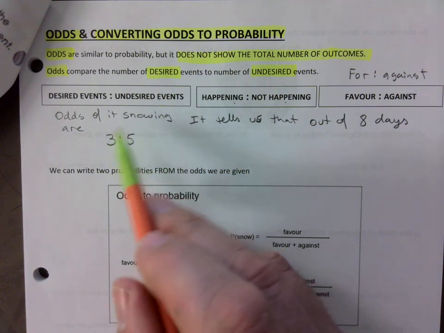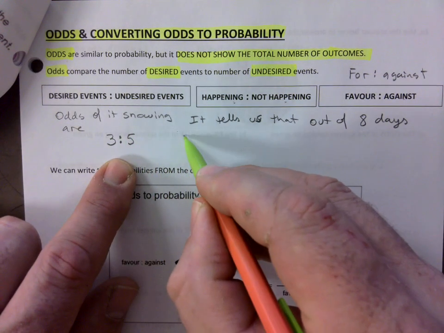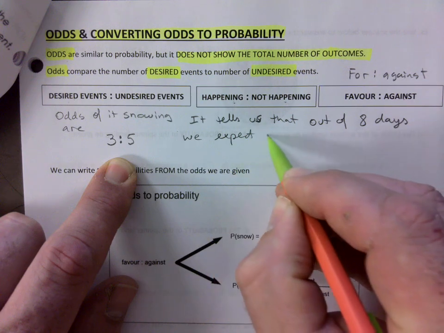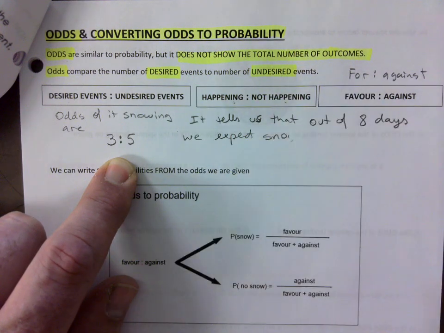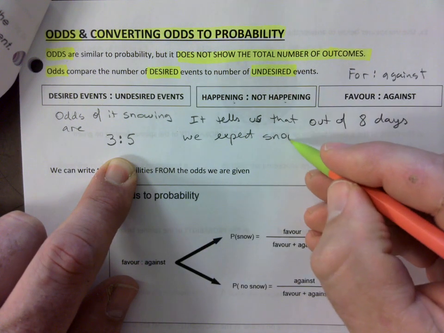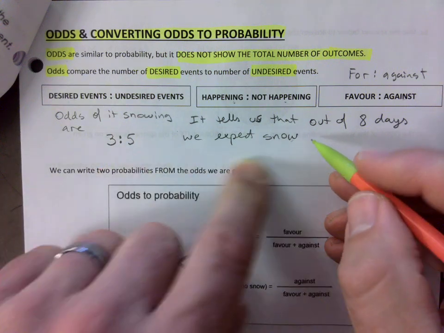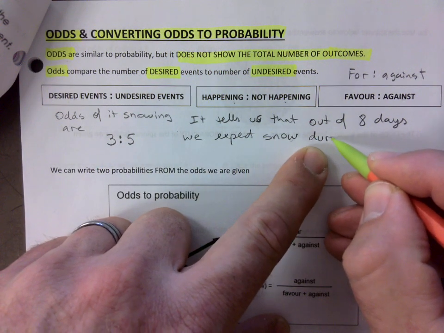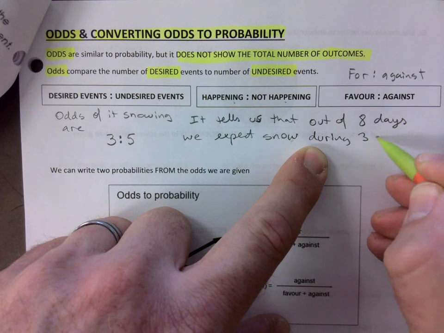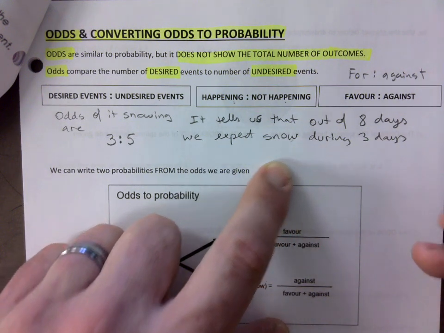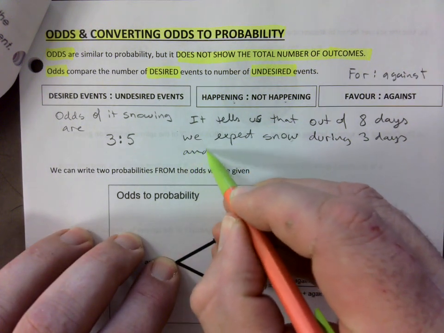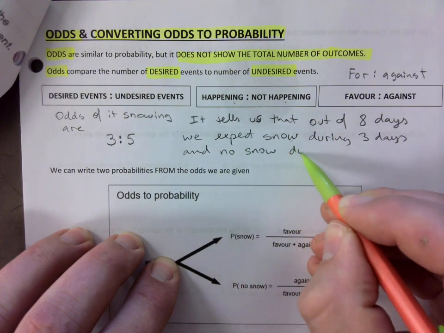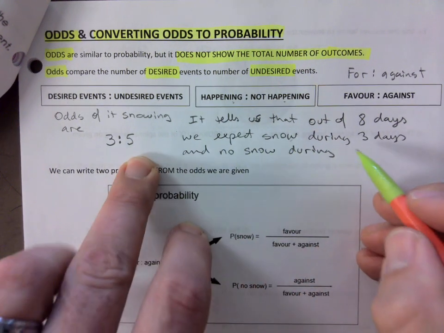So if we consider 8 days, right, we expect snow how many days? Yeah, we expect snow during 3 days. And no snow during the 5 days.